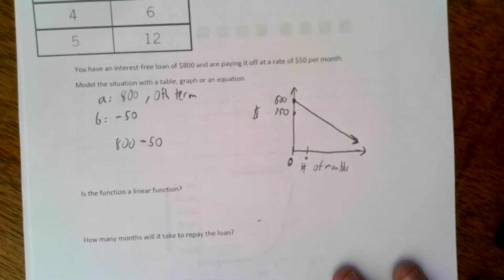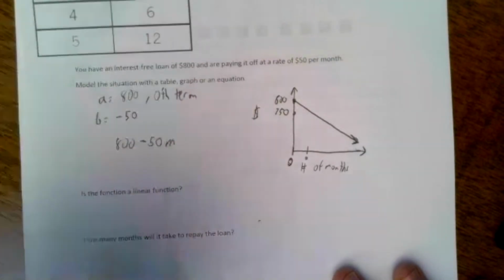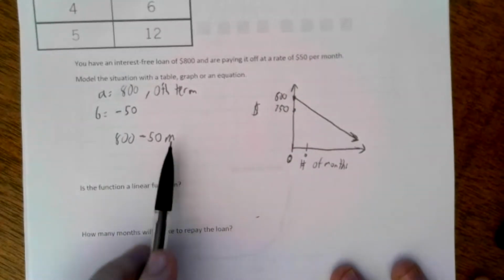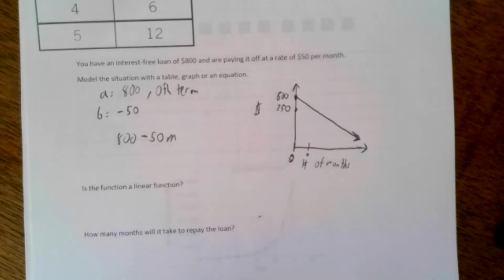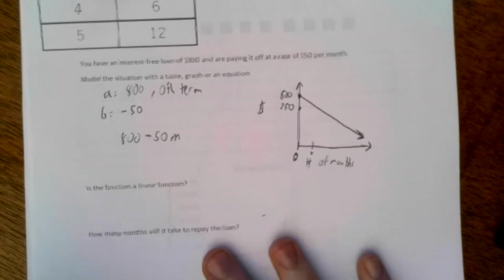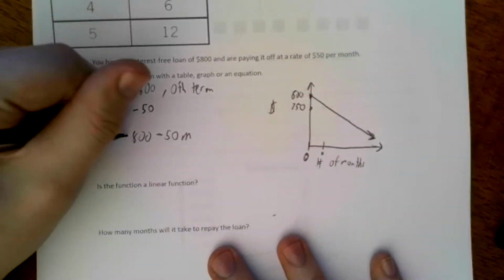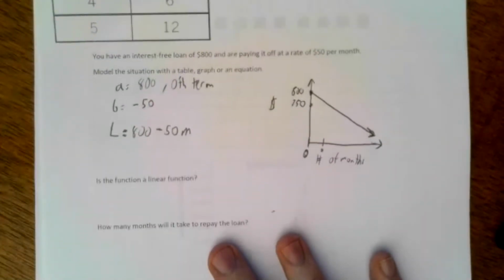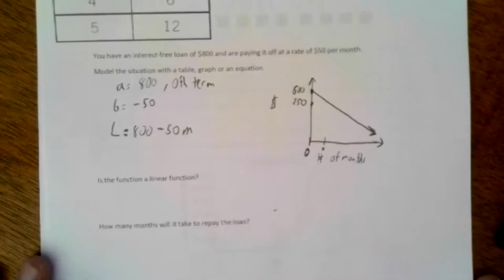And I'm just going to multiply that by M. M is just the number of months that I've been paying on it. So if we've been paying on it for 2 months, we subtract $100 and so on. I'm going to label this as equal to a big L, and that's just how much money we still owe on that loan.